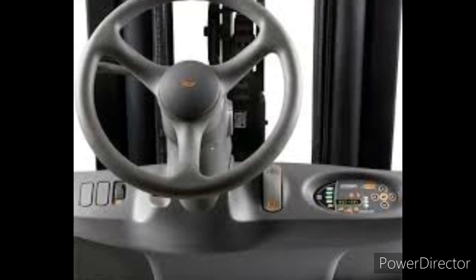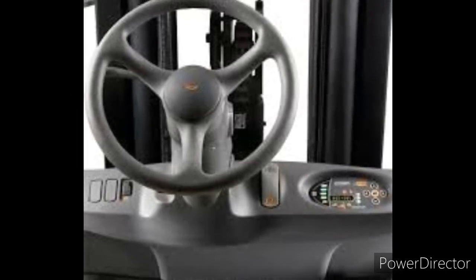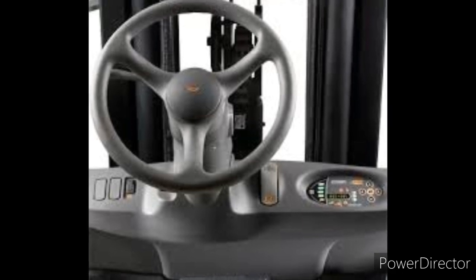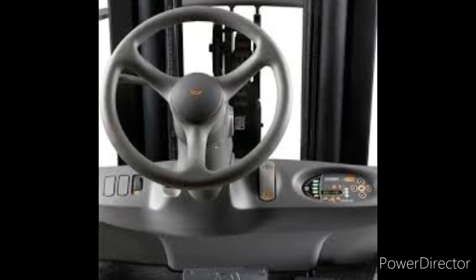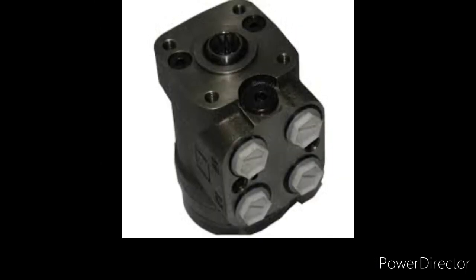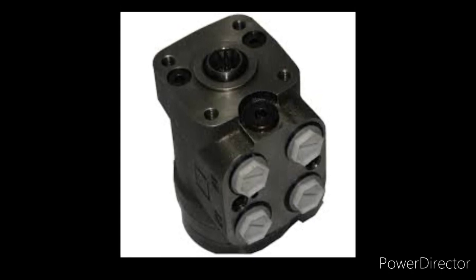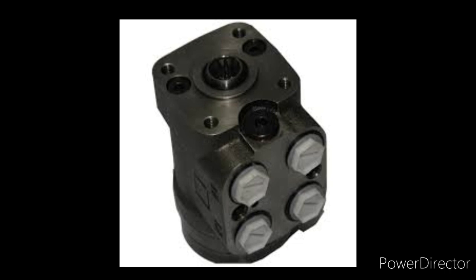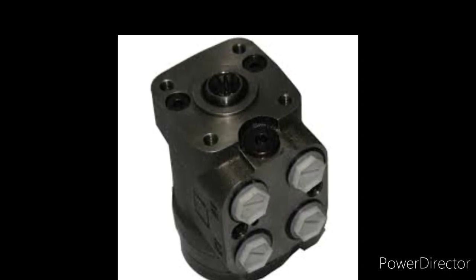Steering system. The steering system is used to control the direction of a forklift truck. Steering system parts: operator steering wheel, hydrostatic steering unit, steering cylinder. How the steering system works. Hydraulic power steering systems work by using pressurized hydraulic fluid to multiply force applied to the steering wheel inputs to the vehicle's steered wheels.